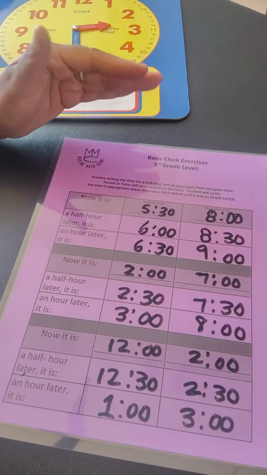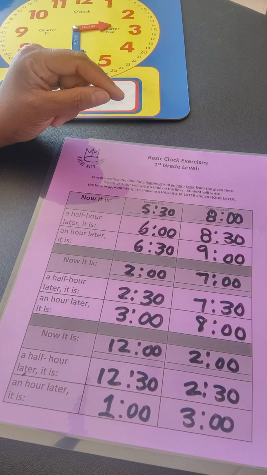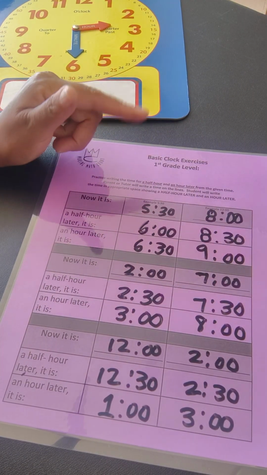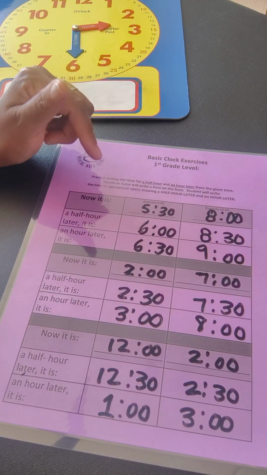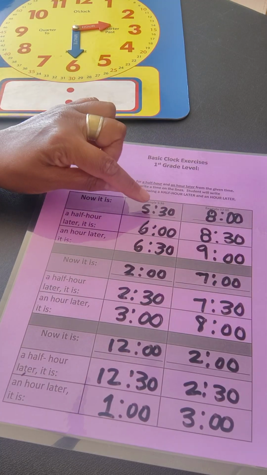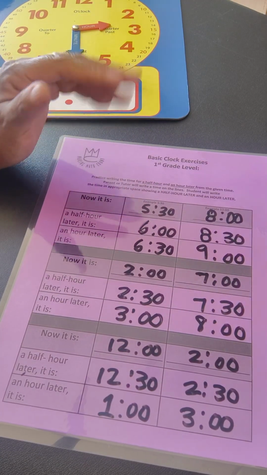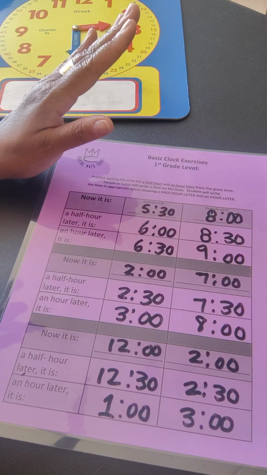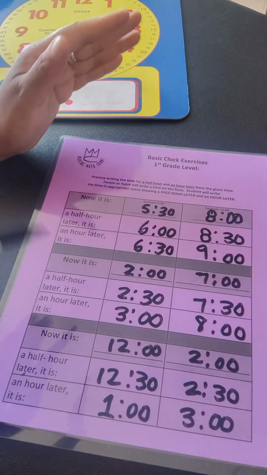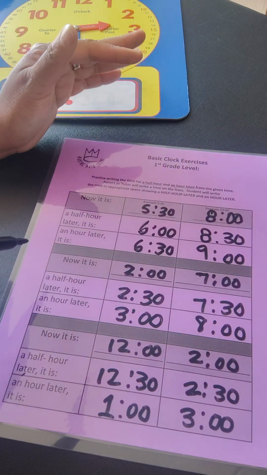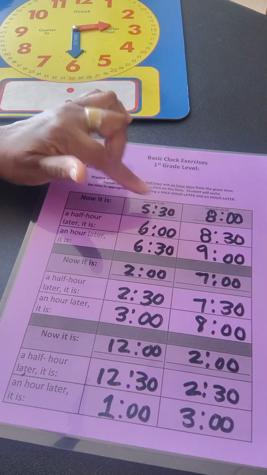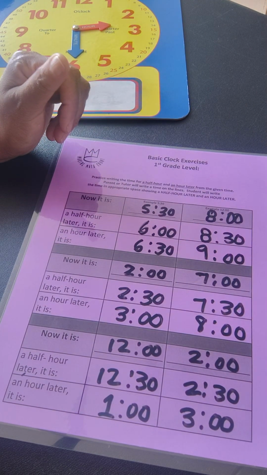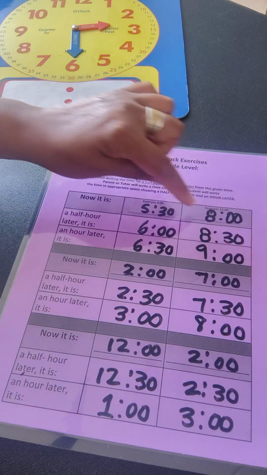And again, we just want to stick to the hour or the half hour when making examples. And then having the student go a half hour later and an hour later. We don't want to write 5:15 or 5:45. We want to stick with the hour and the half hour for first grade. Okay? Now, if your child is advanced and you want to try the 15 later, starting out with that, that's fine. Okay? But for first grade, let's just stick with the hour and the half hour when writing our times.